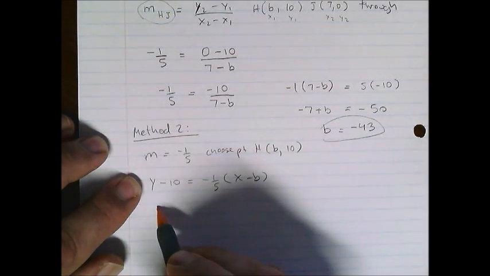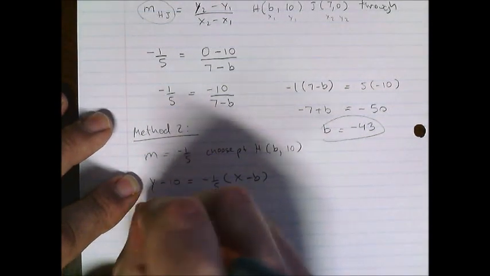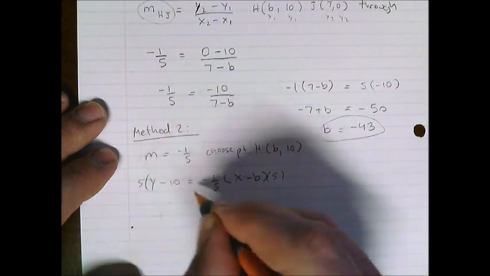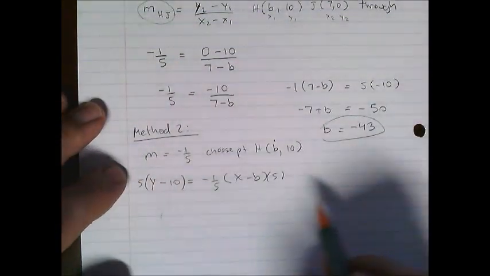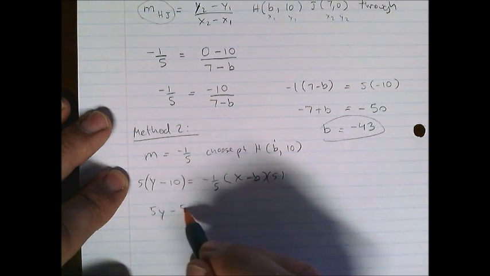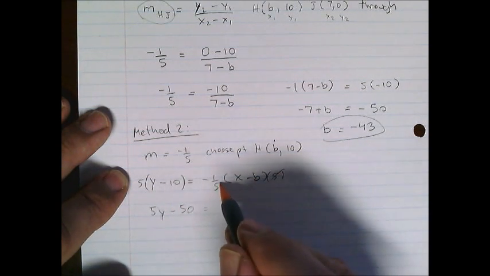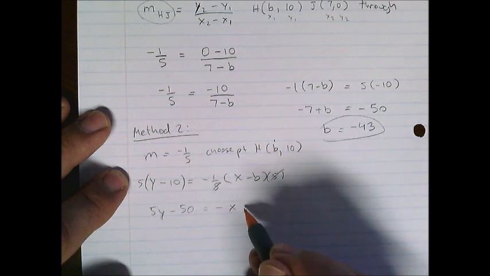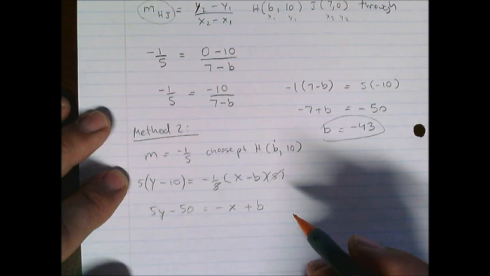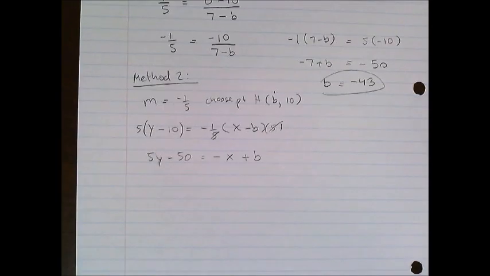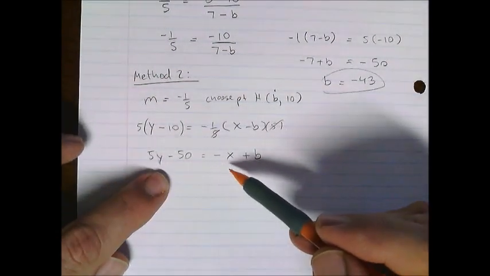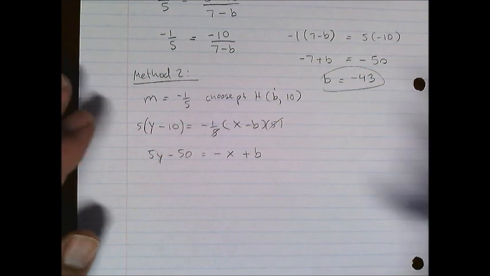And then, at this point, what I'm going to do is multiply everything by 5. And you're going to get 5y minus 50, and that is equal to, these two cancel, so you end up with -x plus b. And at this point, you're wondering what's happening. I still have a y and an x. How am I ever going to solve for b, right?